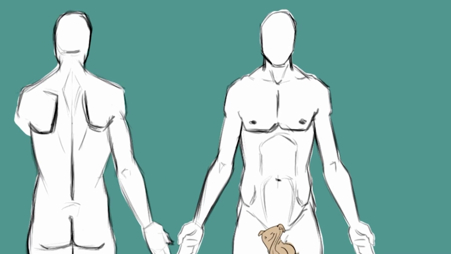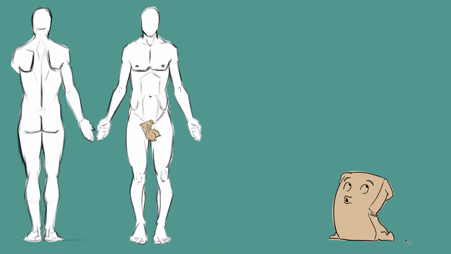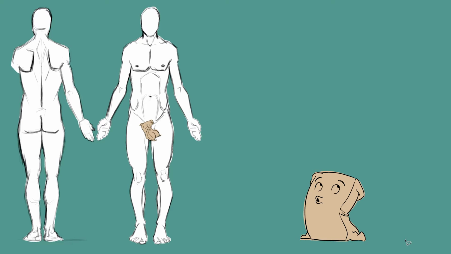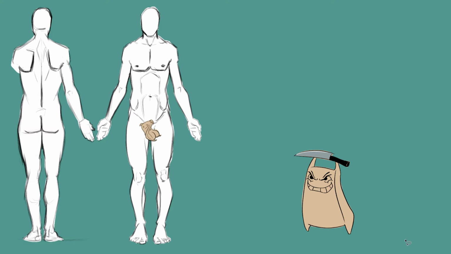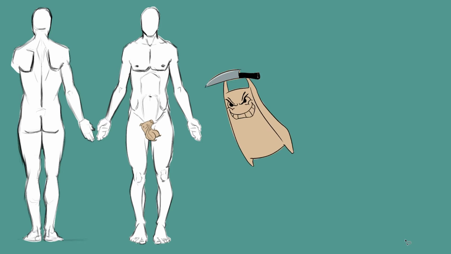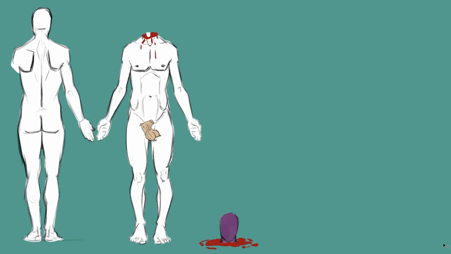The only problem is the figure's head is attached. Oh, hey Flower, what are you? You look like you're hiding something behind your back. Oh, it's just a knife, how cute. A knife? Flower, don't cut the camera! Well, I don't approve of his methods, but I got the head.